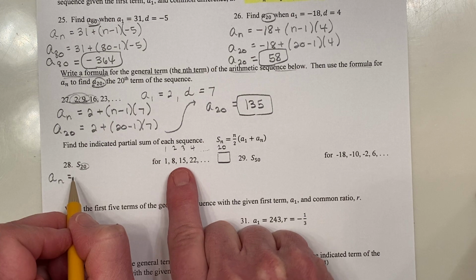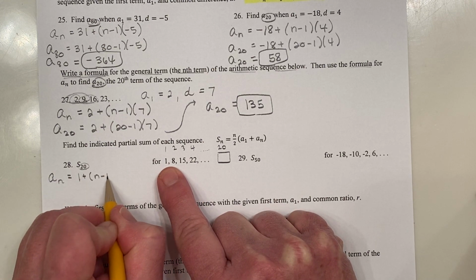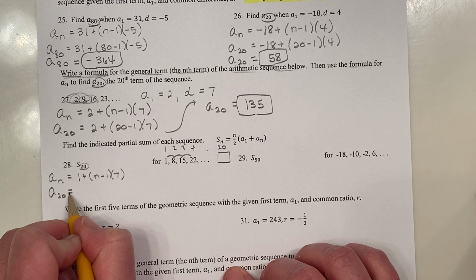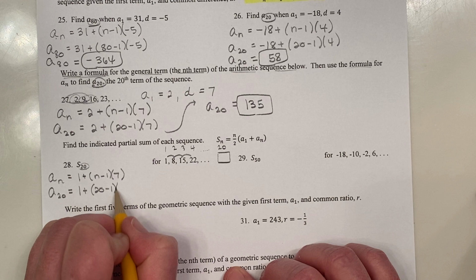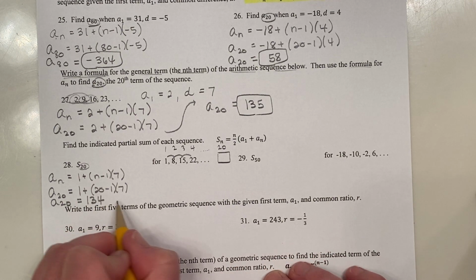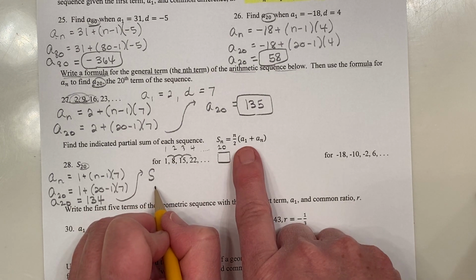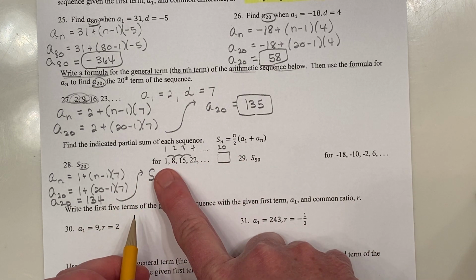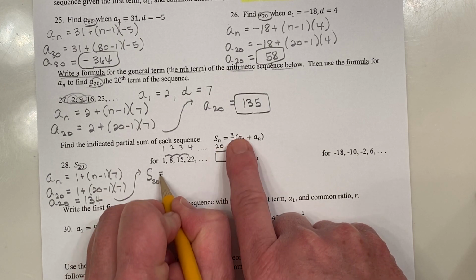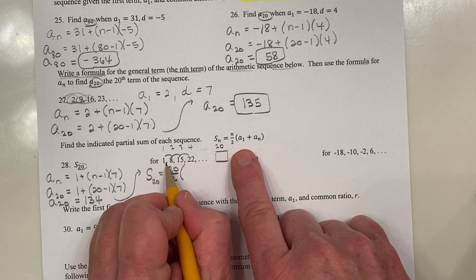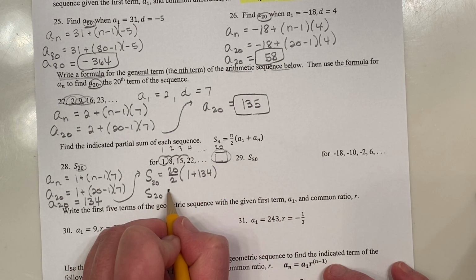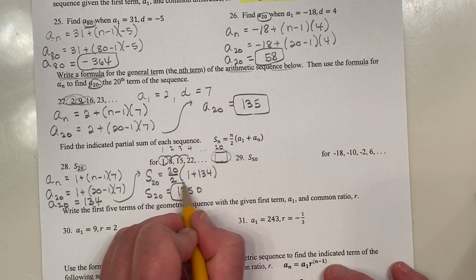So let me generate the formula for this arithmetic sequence. It's the first term plus n minus 1, and we can see the common difference is 7. Let me find a sub 20. The 20th term is 134. Now I'm going to find the sum of all of these terms, where the first term is 1 and the 20th term is 134, by using this formula. So now I'm going to customize this formula. s subscript 20 equals 20 over 2, first term is 1, and the 20th term is 134. The calculator gives that answer.